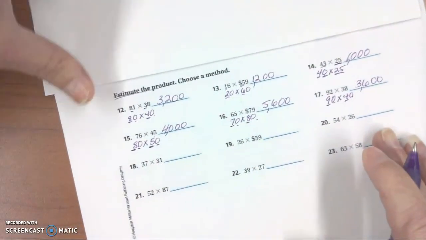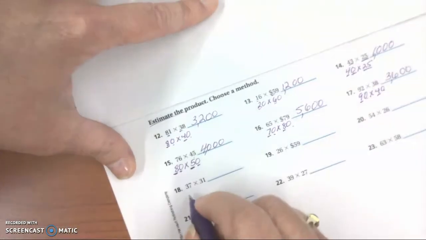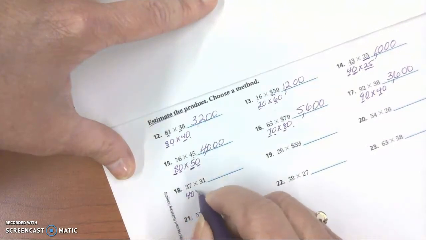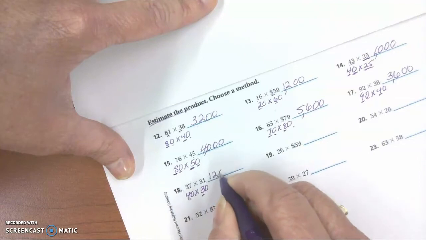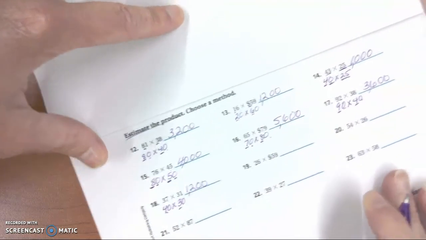Now let's go on to the next problem. 37 times 31. 37 I would round to 40, and 31 I'll round to 30. 4 times 3 is 12. Annex 2 zeros is 1,200.